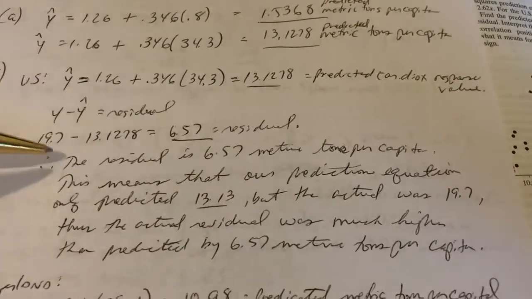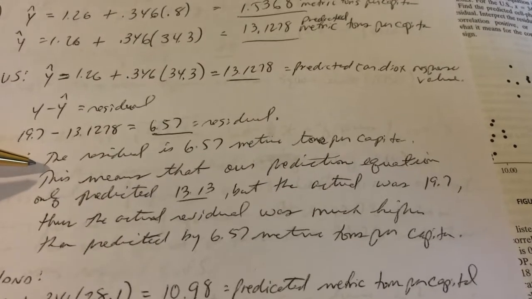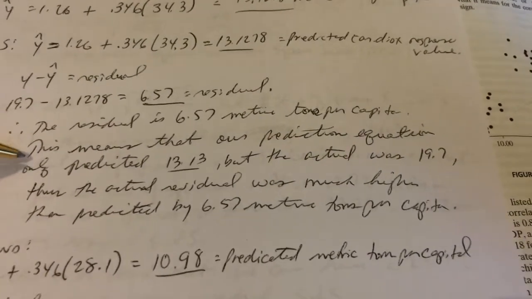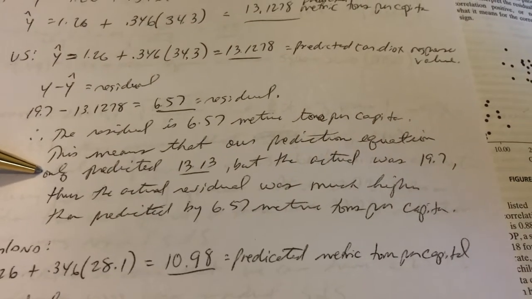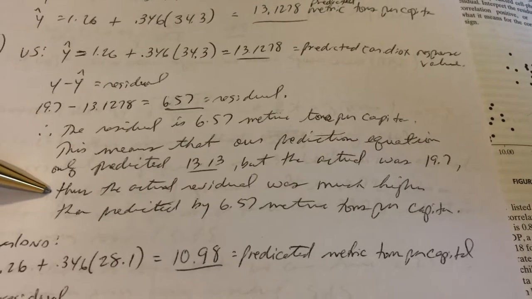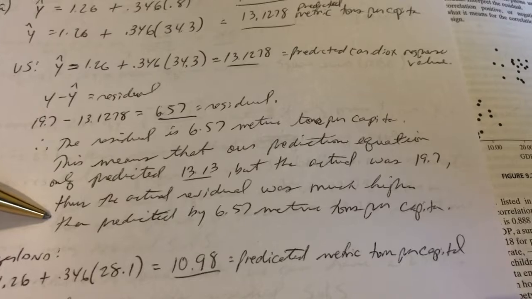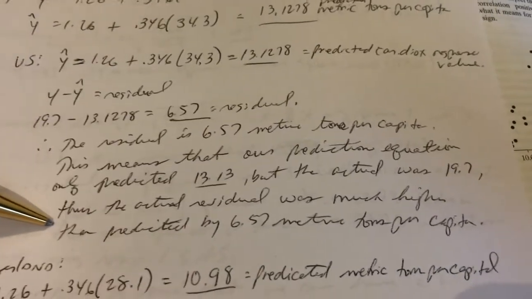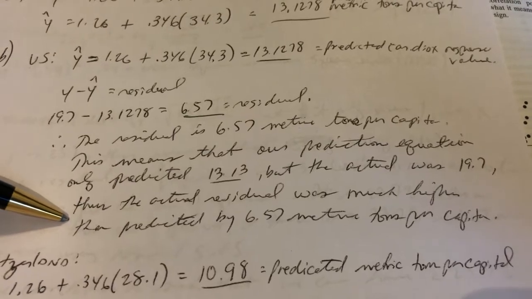The residual was 6.5, and this means that the prediction equation only predicted 13.1, but the actual measurement was 19.7. Therefore, the actual value was much higher than the predicted, and the difference was 6.5 metric tons.